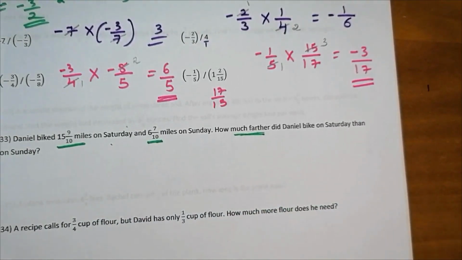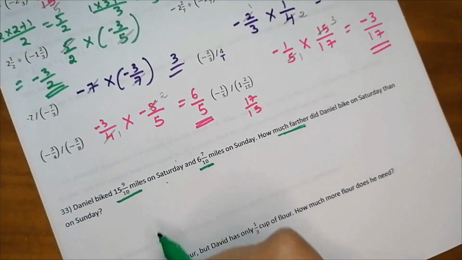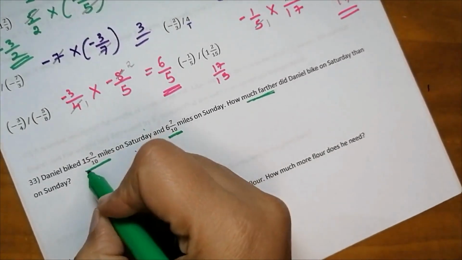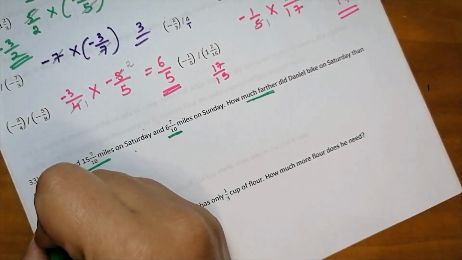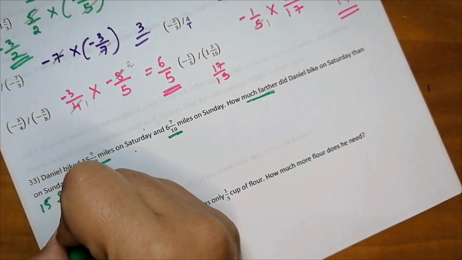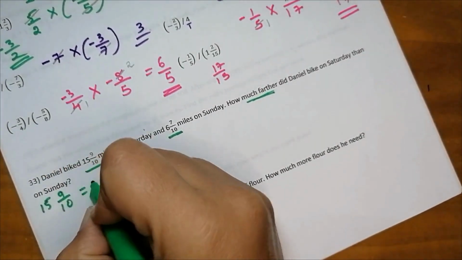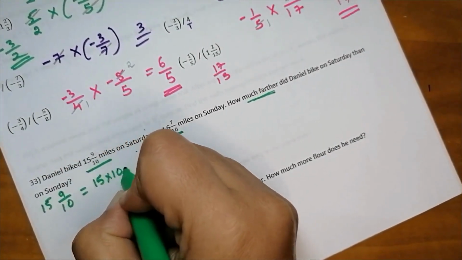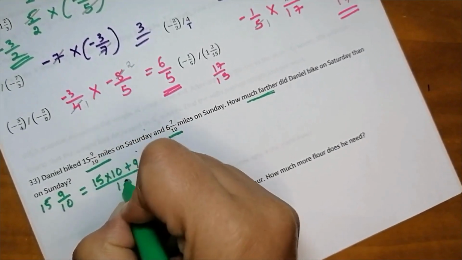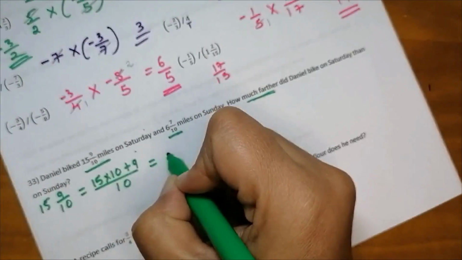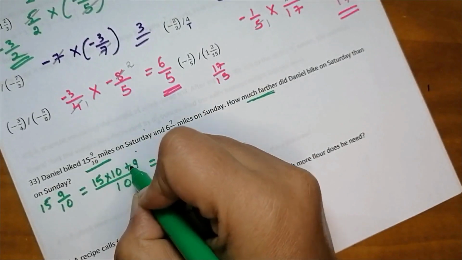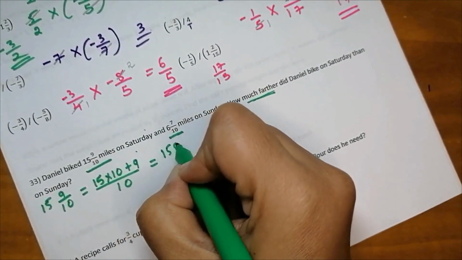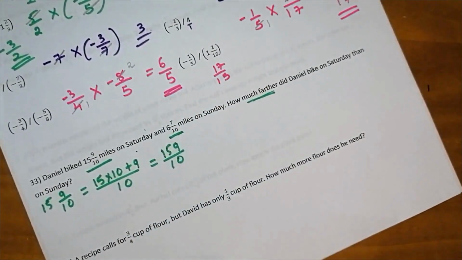But here we have both the numbers as mixed numbers. So let's convert them into fractions first, right? So 9 over 10, which is 15 times 10 plus 9 over 10, which gives us 15 times 10 is 150. 150 plus 9 is 159 over 10.